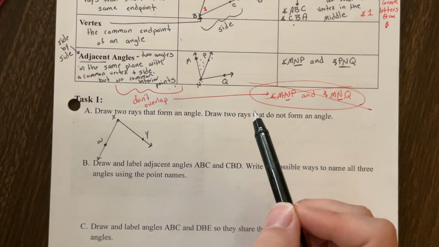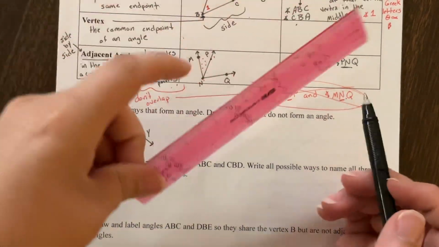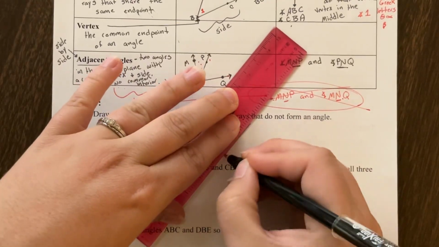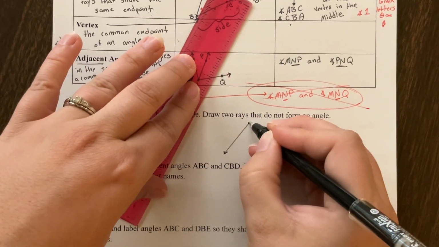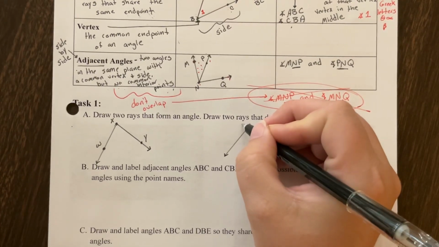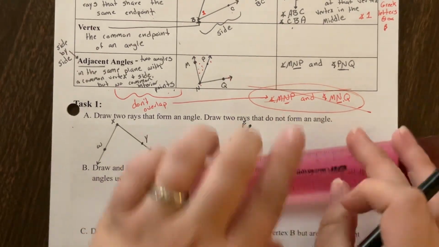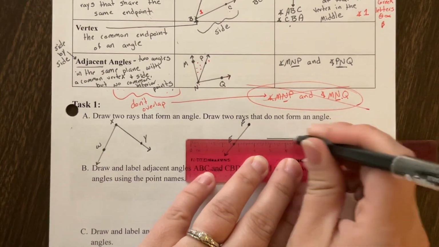Not hard. We want to draw two rays that do not form an angle. So I need to draw two rays. For them not to form an angle, they cannot share an endpoint. So I could draw one ray here, FE, and then I could draw another one over here.